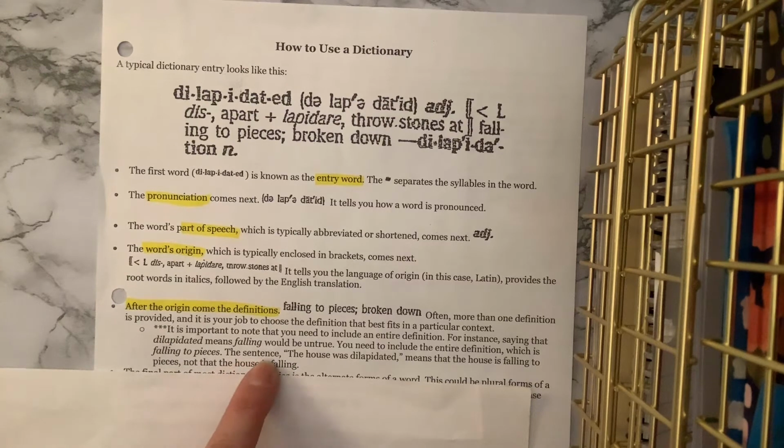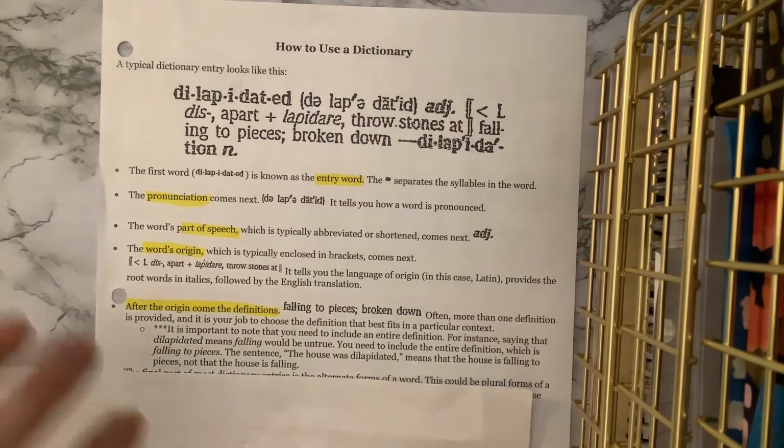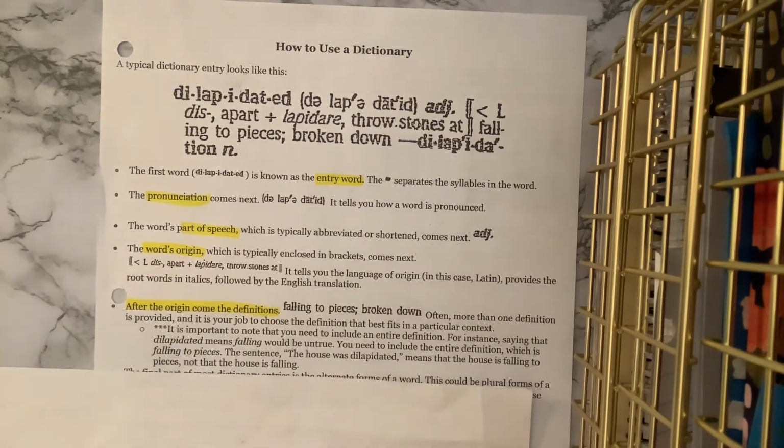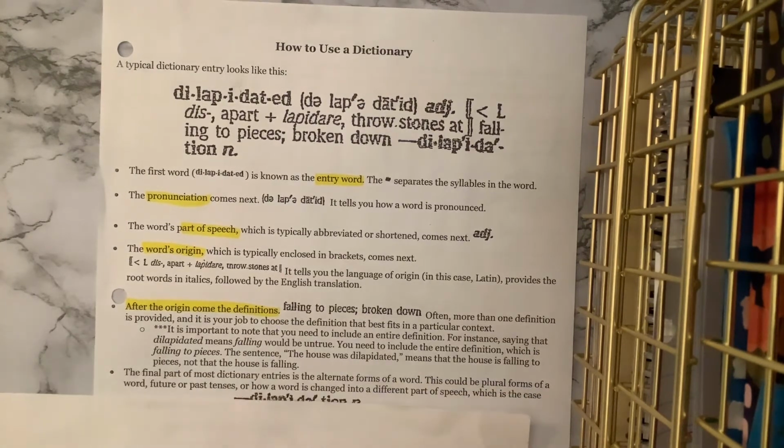And again, I say here what I explained. The sentence, the house was dilapidated, means that the house is falling to pieces, not that the house is falling. Sometimes students think, oh, I'm just going to take a shortcut and only write down the first word or two of the definition. But that's not going to work all the time because sometimes that totally changes the meaning. So you have to make sure that you're writing down the entire definition. And when I say entire definition, I don't mean if there are 8 definitions, write them all down. But if you pick the second one, you want to write down the entirety of the second definition, okay?